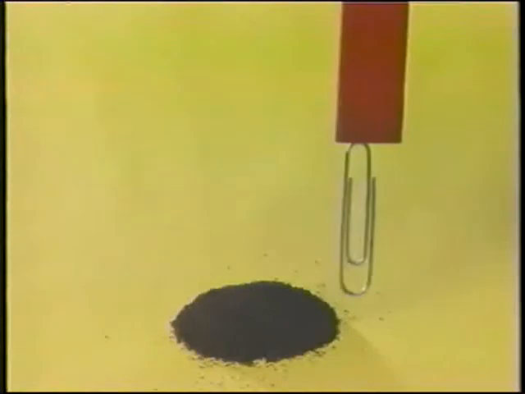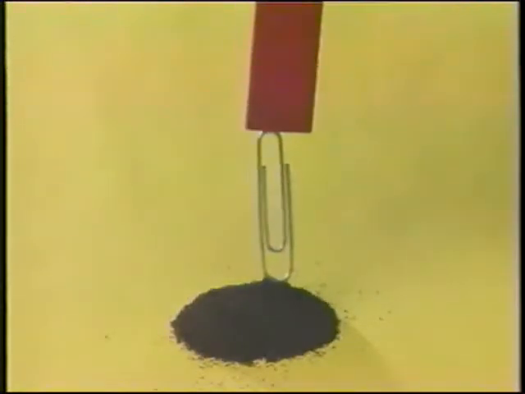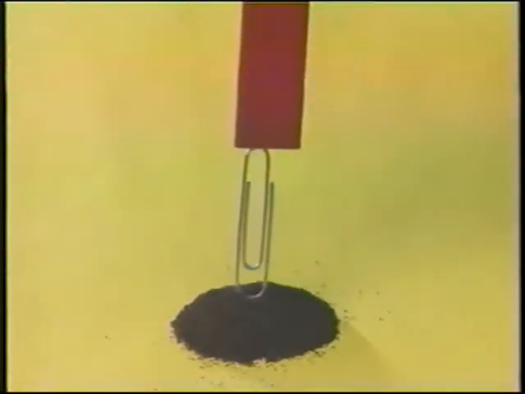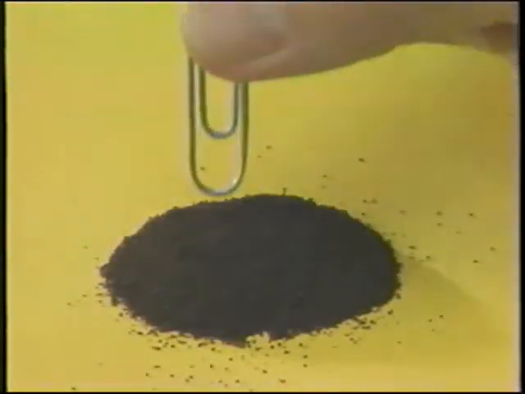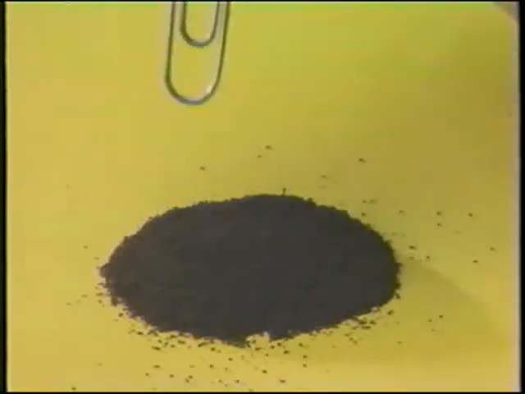If it were to remain attached to the magnet for a long enough period of time, the paperclip would eventually become magnetized itself. But without the magnet, there is no magnetic attraction because the magnetic field is not passing through the paperclip.